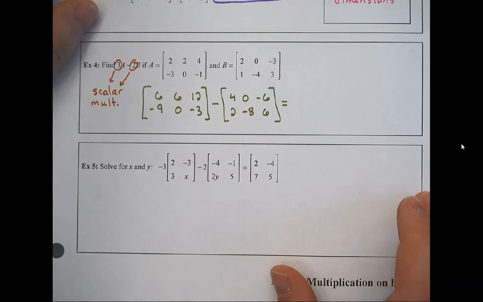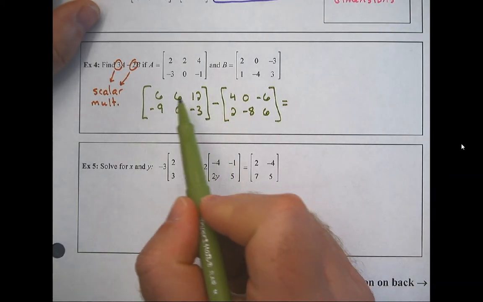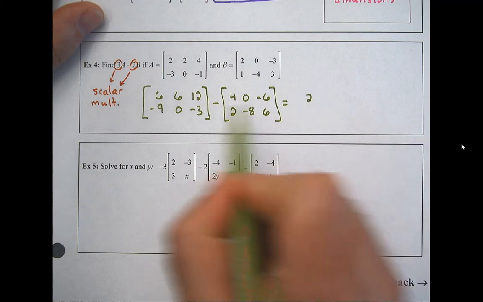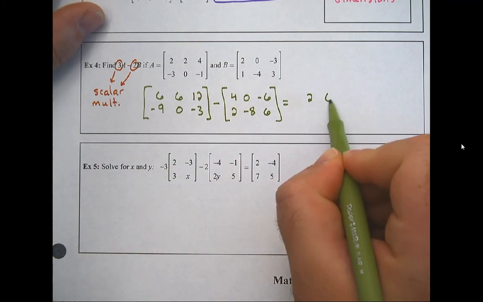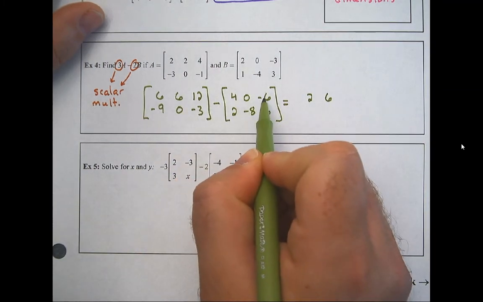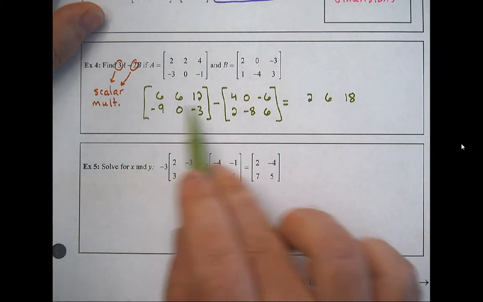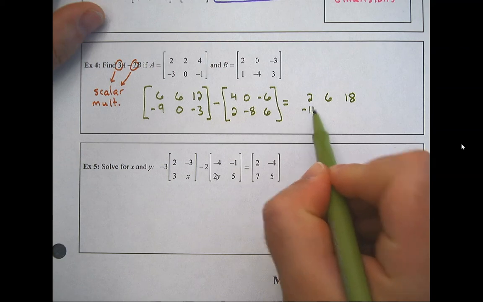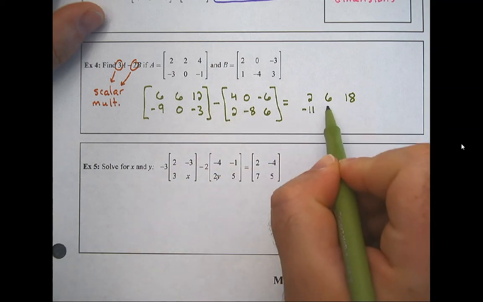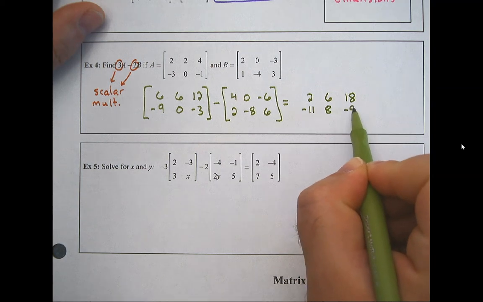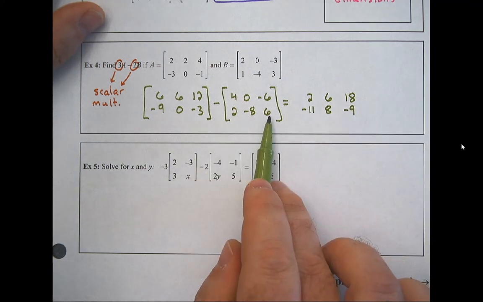Now I've got a 2 by 3 and a 2 by 3, so they have the same dimensions. That means that I can just subtract corresponding terms. So 6 minus 4 is 2. 6 minus 0 is 6. 12 subtract a negative, that actually adds, so that'd be 18. -9 subtract 2 is -11. 0 subtract -8 is +8. -3 subtract 6 is -9.